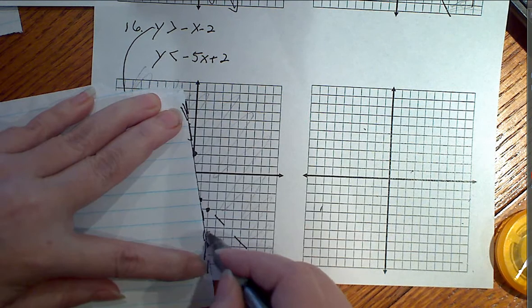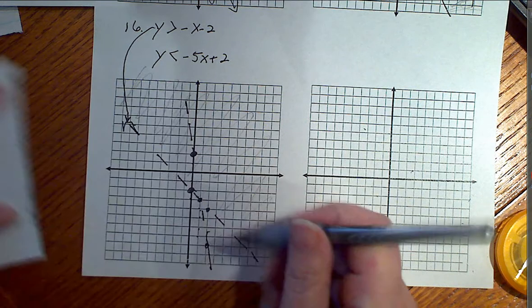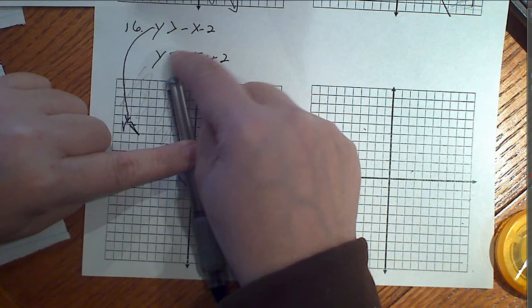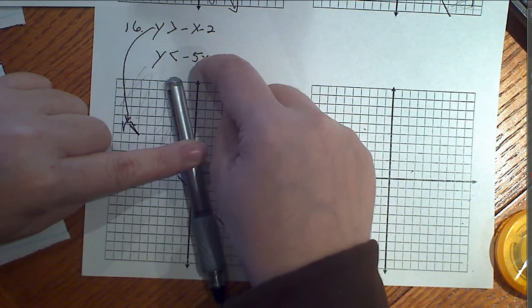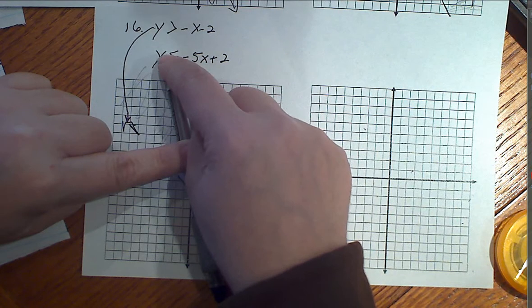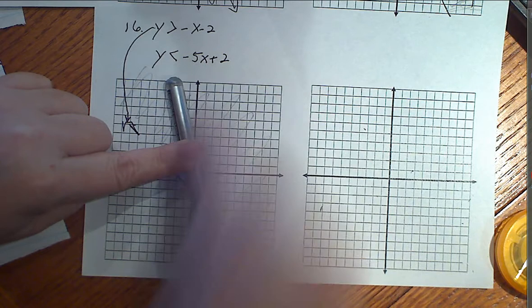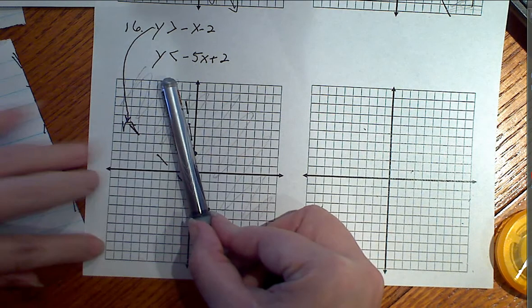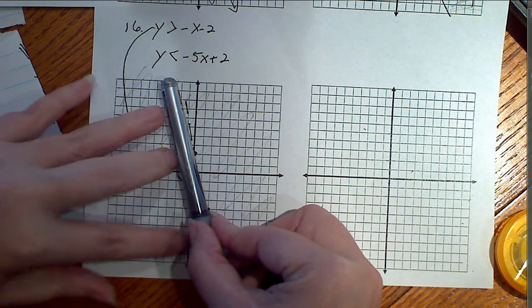Alright, so this says that y's are less than the line. So this is a lower number. Negative 6 is less. So it's on this side of the line. So do you see what's already shaded? This up here is already shaded, right?